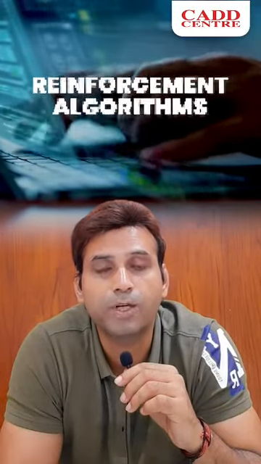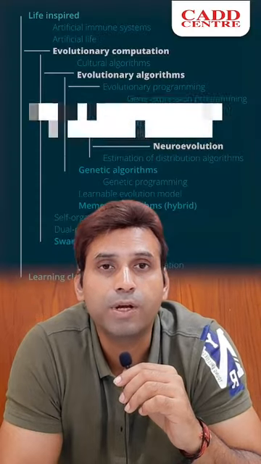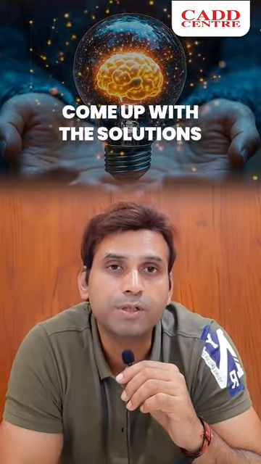For these kinds of solutions, usually we should use evolutionary algorithms or reinforcement algorithms. In this session, we'll be talking about evolutionary algorithms. Now, as the name suggests, evolutionary algorithms are those algorithms that keep on evolving. These algorithms come up with a solution and test whether the solution is optimal or not, and if not, they keep on searching until they arrive at the most optimal solution.